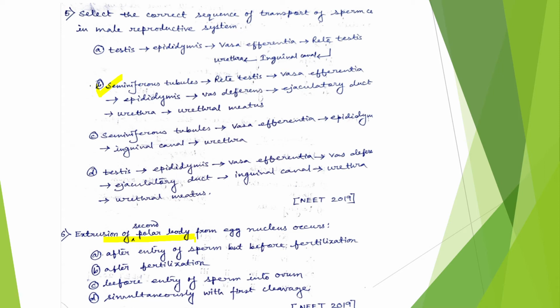So the second polar body obviously would not form simultaneously with the first cleavage, because it is a later process, and it will not form before the entry of sperm into the ovum, because at that time the secondary oocyte is arrested in metaphase 2. Two options remain: after entry of sperm but before fertilization, or after fertilization.